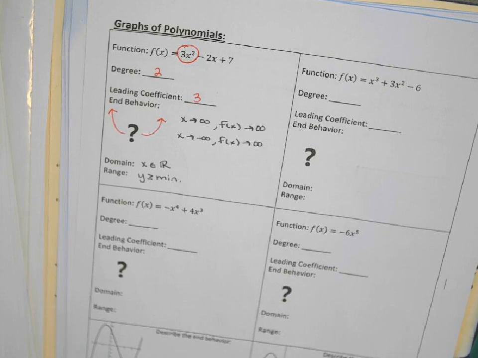You guys want to try the next one on your own. Use those notes and try the next one on your own.